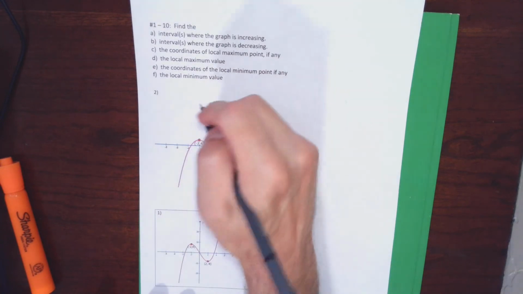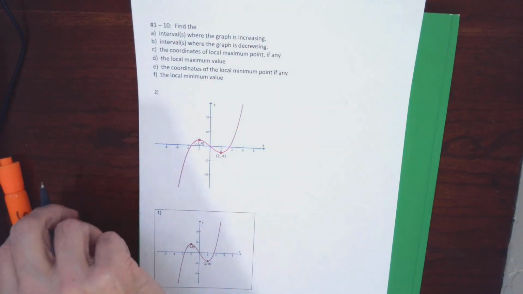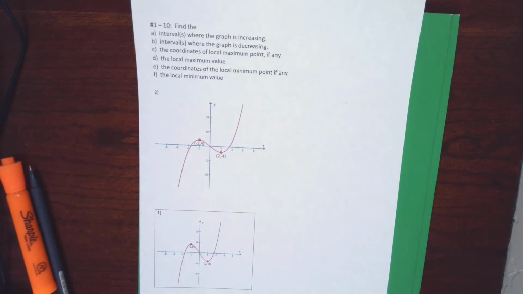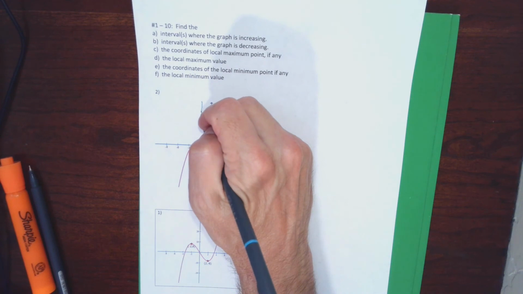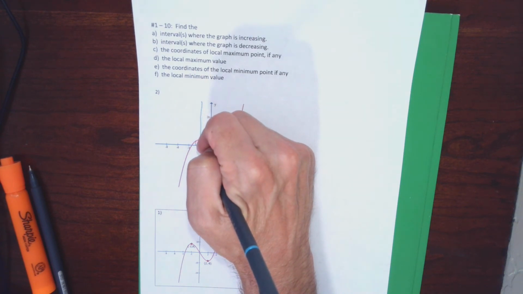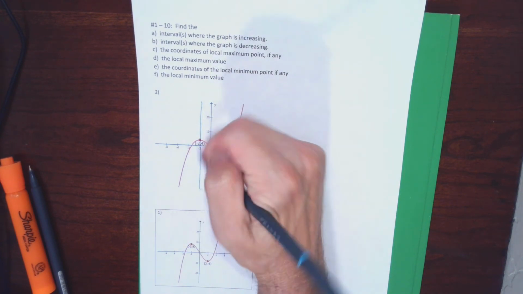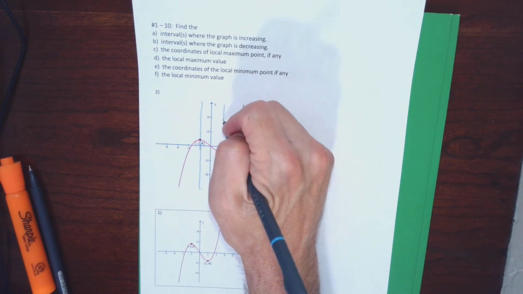So I'm going to draw vertical lines for myself to separate the graph into the regions. I can already see the maximum and minimum points. They're obvious to me. I'm going to draw a vertical line through the maximum point. And I'm going to draw a vertical line through the minimum point.